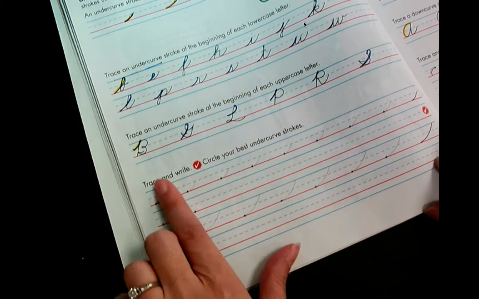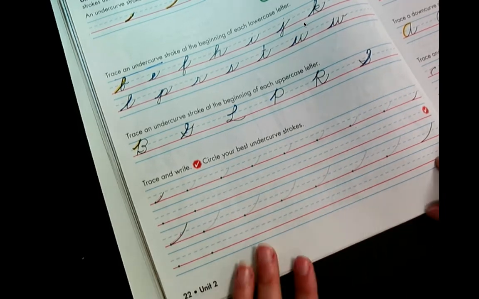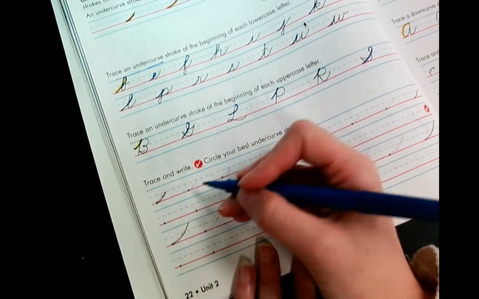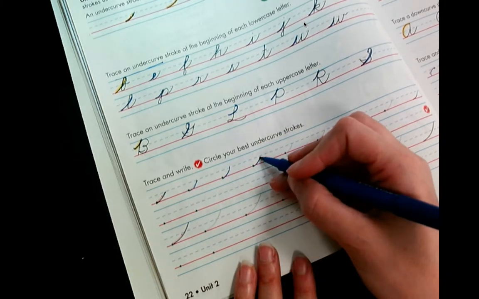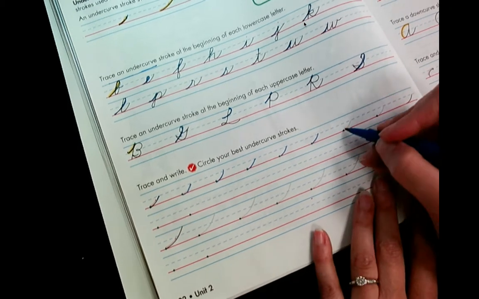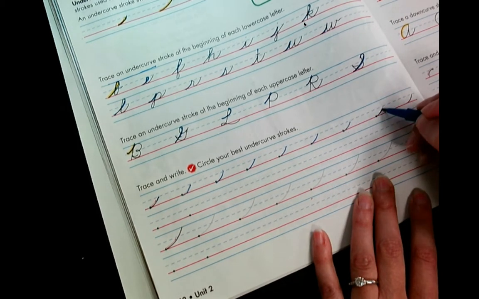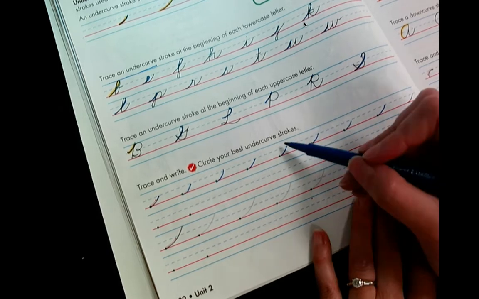Now it says trace and write. Circle your best undercurve stroke. So I'm going to trace. You do not pick up. Trace it. And then circle your best one. Follow it straight up. I'm going to say my best one is probably this one here.